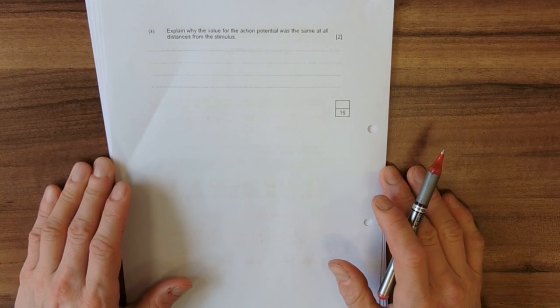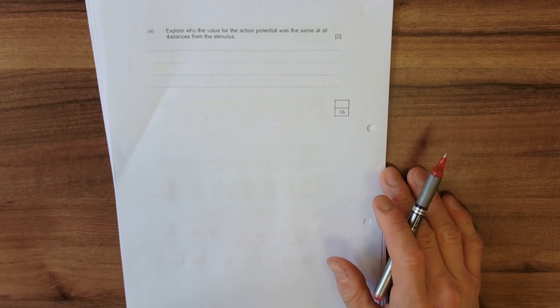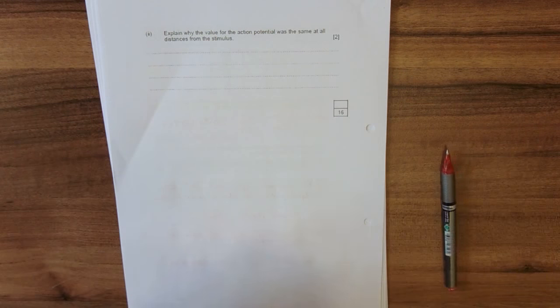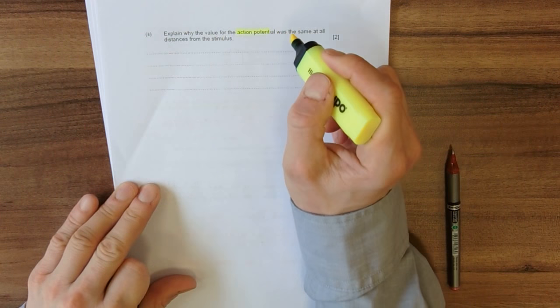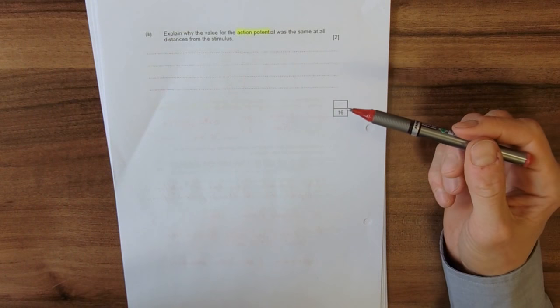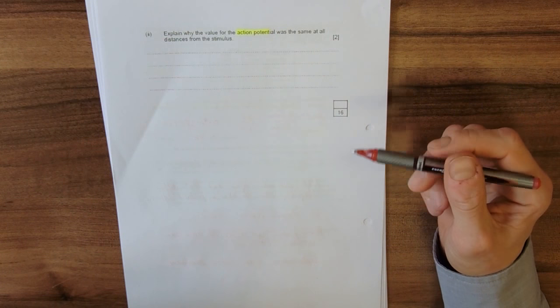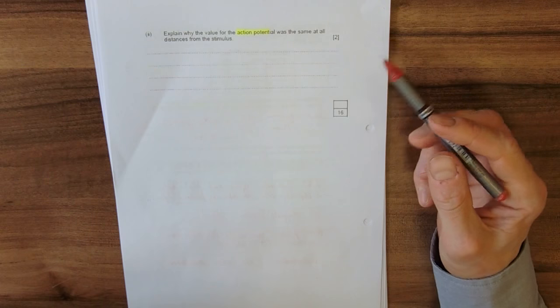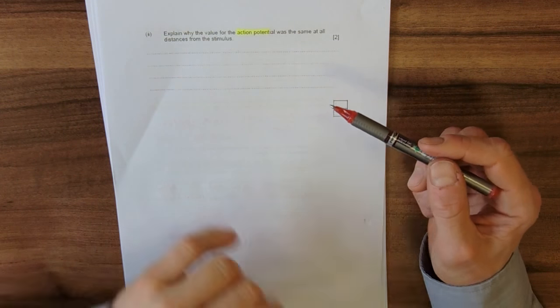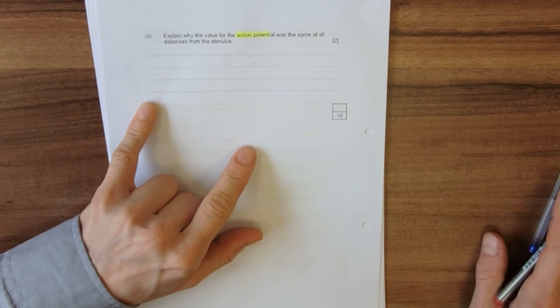And the last couple of marks, explain why the value for the action potential was the same at all distances. So this is an action potential. It's like shooting a gun. If you pull the trigger lightly and it goes off, or you pull the trigger medium, it goes off. If you pull the trigger hard, it goes off. But the speed of the bullet will be exactly the same.